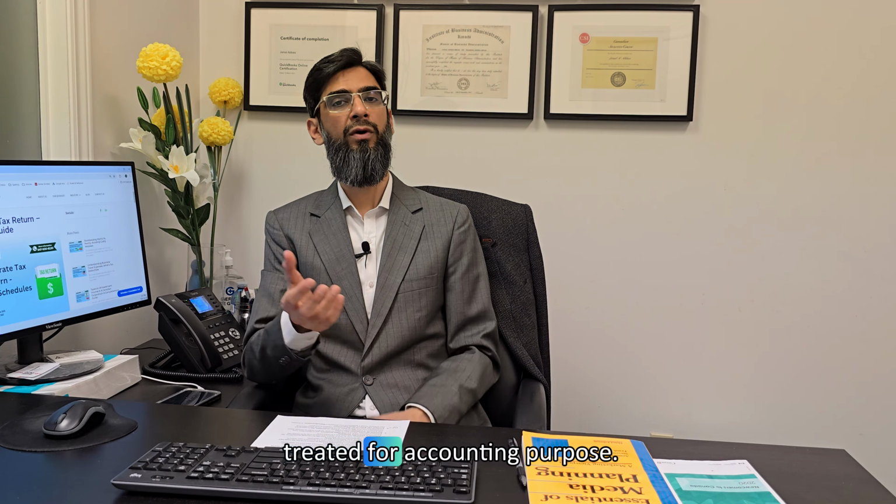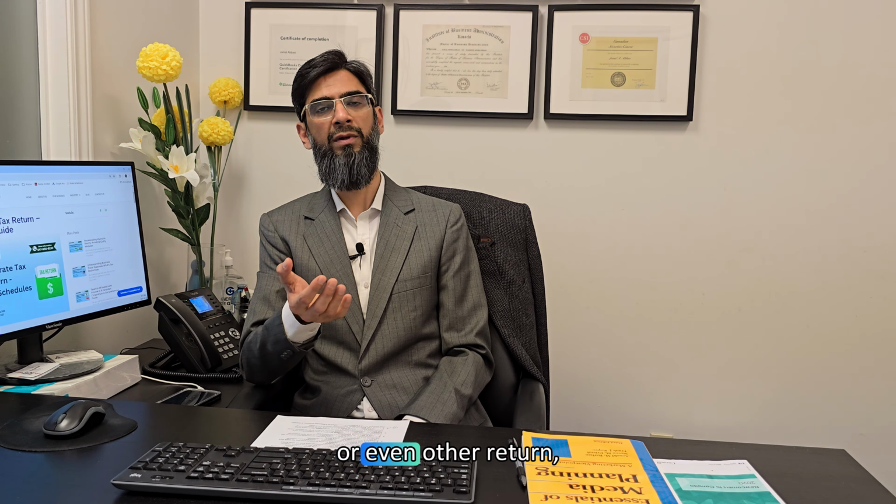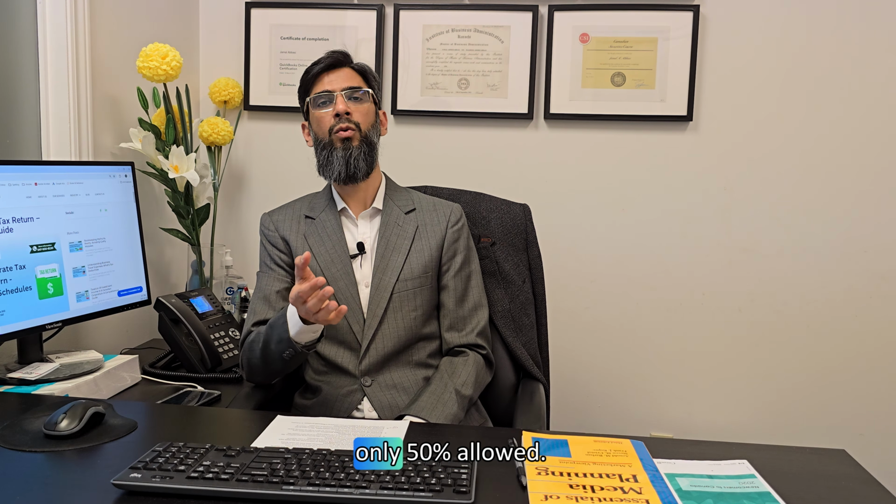One simple example is meal expense. When you are preparing your financial statements under accounting standards, meals are a 100% deductible expense. But when you go for the corporate tax return or even other returns, this meal expense is only 50% allowed. So that makes accounting income different from taxable income.